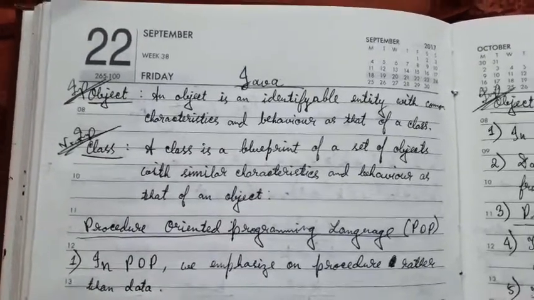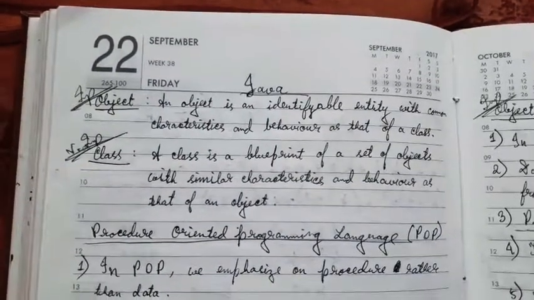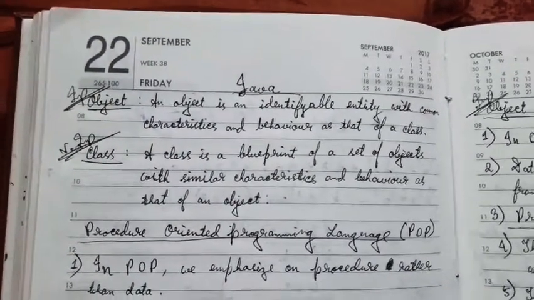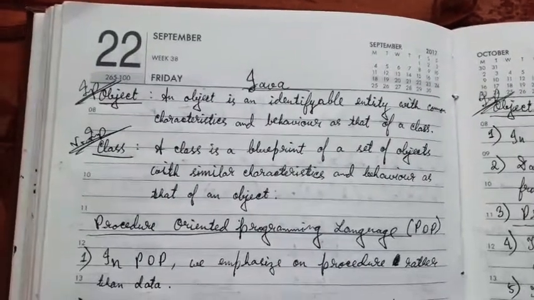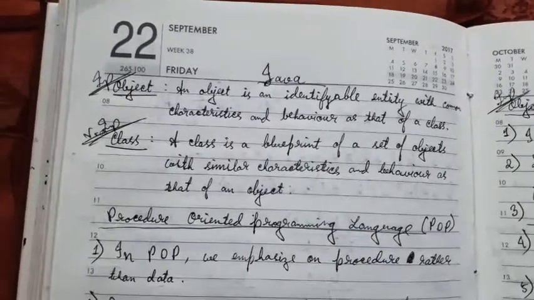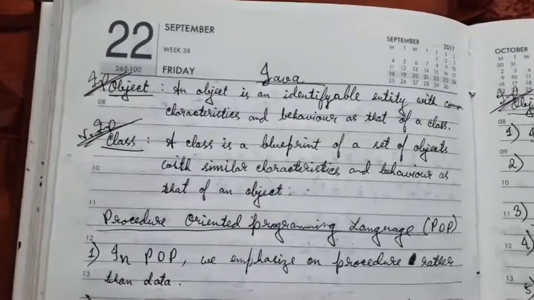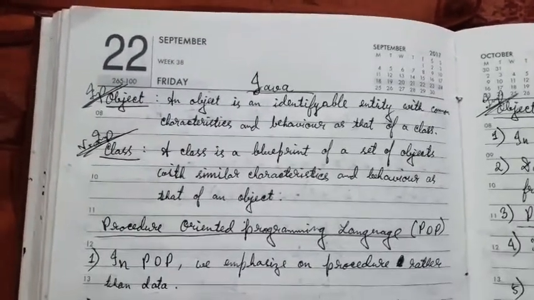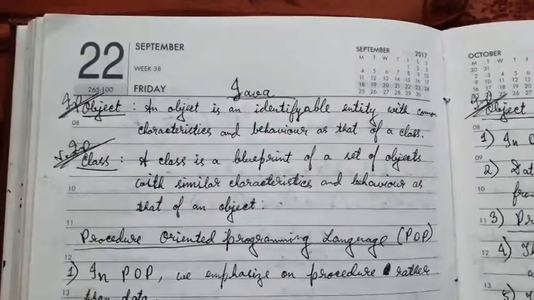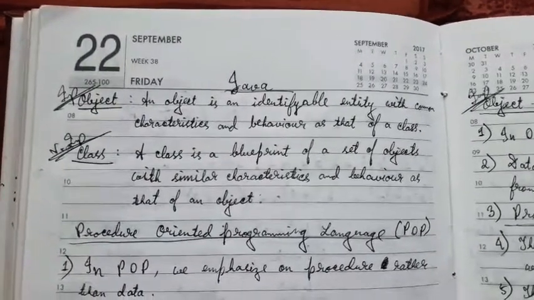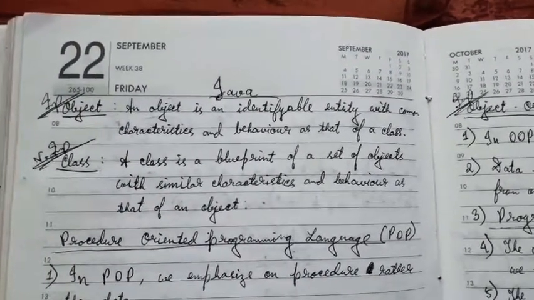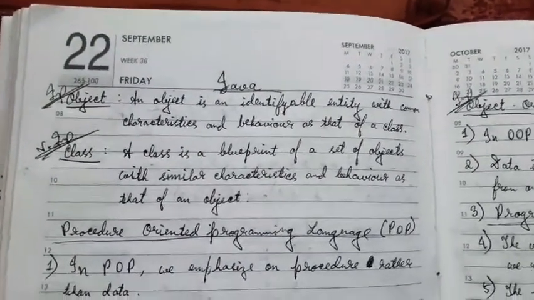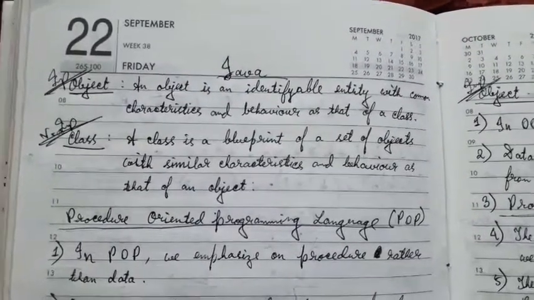Object is dependent upon the class as an identifiable entity with common characteristics and behavior as that of a class, and class is also dependent on object. Class is called object factory, right? It's a blueprint of a set of objects. You know blueprint? Yeah, blueprint of a set of objects. It's known as class. So what did I say? Class is an object factory. It creates the object. Class is the main thing. Under class, object is declared. Alright?